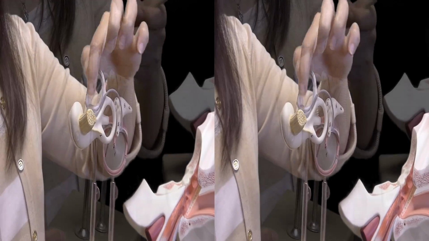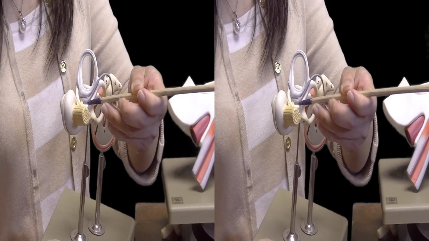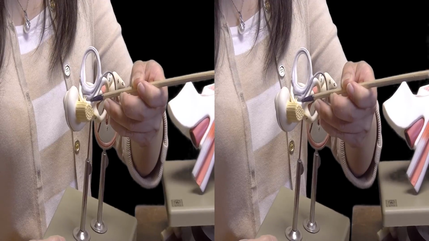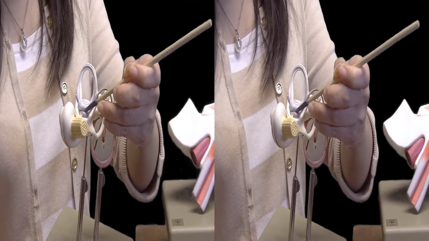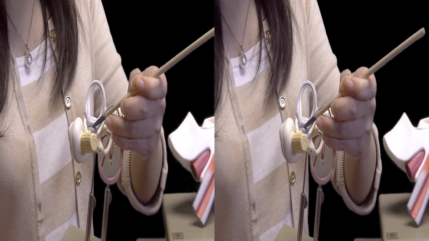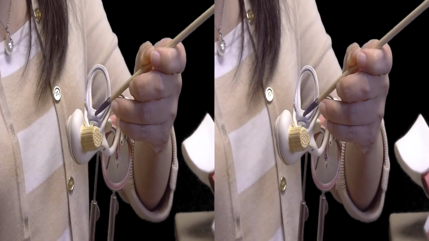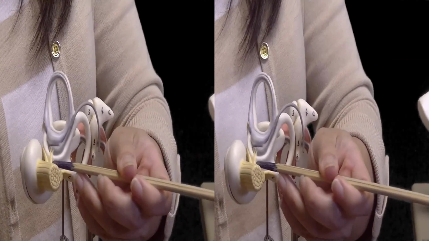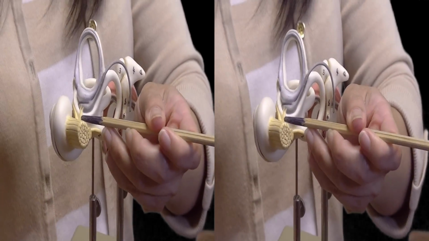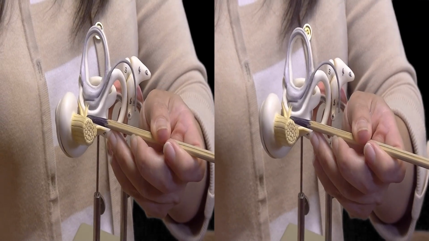Utricle, upper. Down here is the saccule. Both together is called the vestibule, responsible for equilibrium. You see the branch of nerve here? It is the vestibular branch.